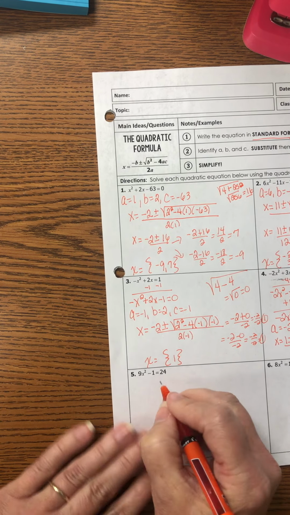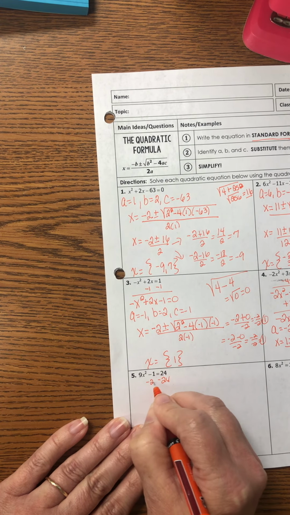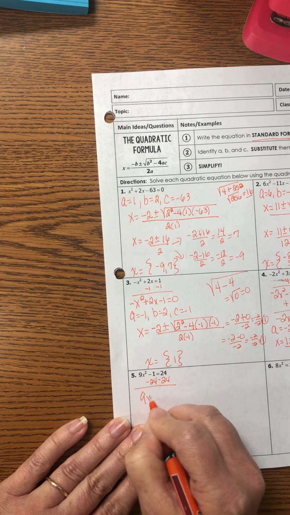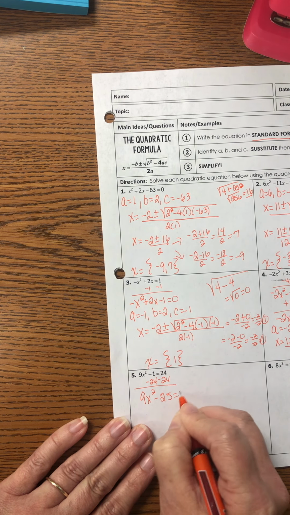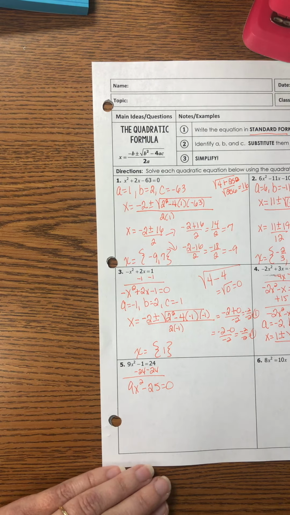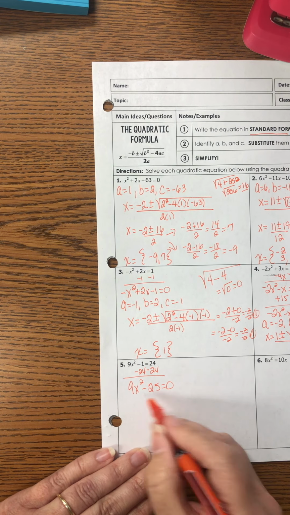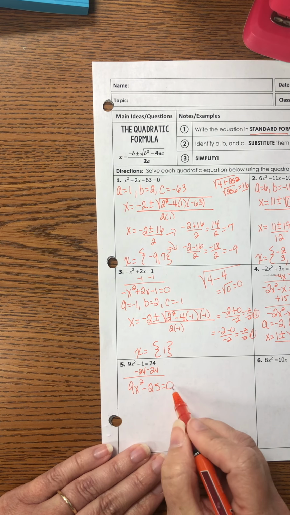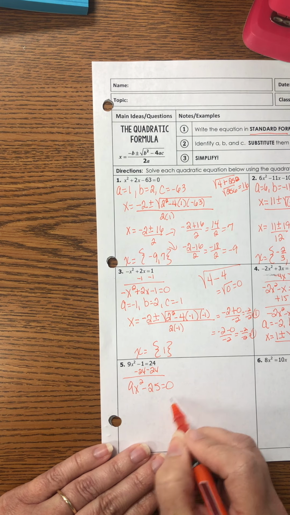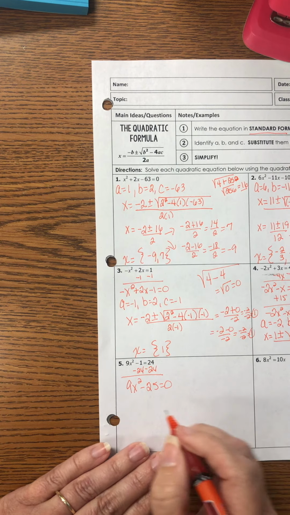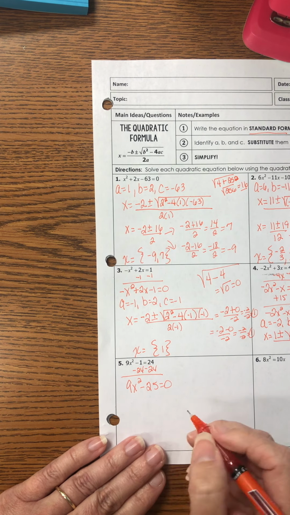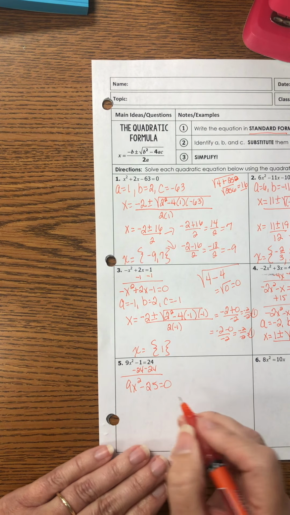Looking at number 5, let's subtract 24 from both sides, and that'll give me 9x squared minus 25 equals 0. Now, in the past, we have factored this as a difference of two squares and solved the equations. We've moved 25 to the right, divided by 9, and taken the square root. So the quadratic formula is just another way to solve the exact same thing.